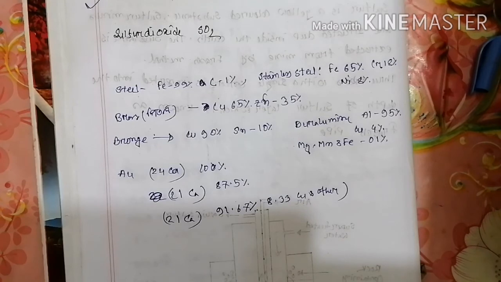Again, we have to know some alloys and their uses in our daily life. Some alloys are steel and stainless steel. The compositions of steel and stainless steel are given, along with brass, bronze, duralumin, etc., and carats: 24 karat gold, 22 karat gold, 21 karat gold, which are used in our daily life. We have to memorize it from our books for giving examples or answers in MCQ.